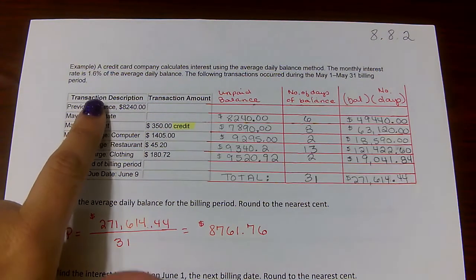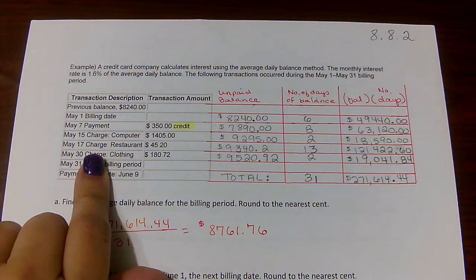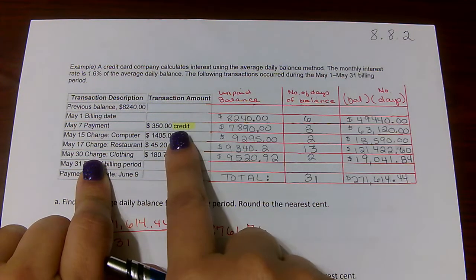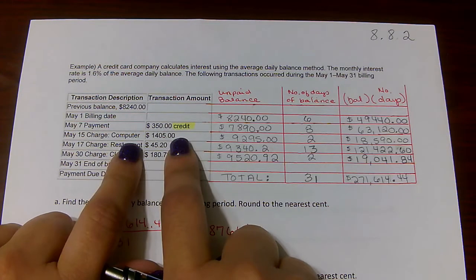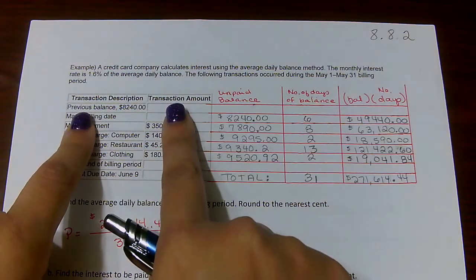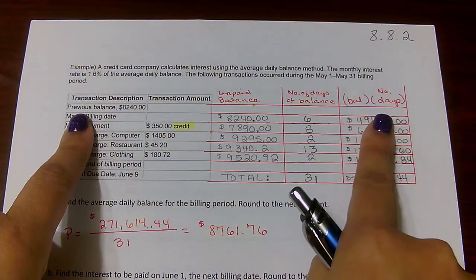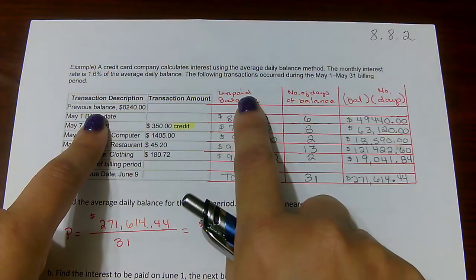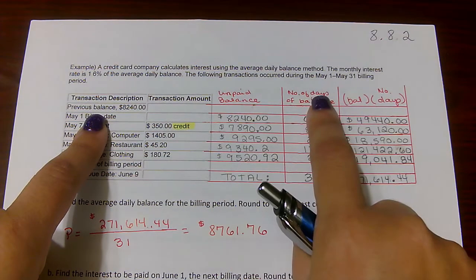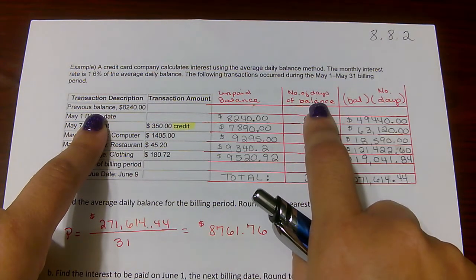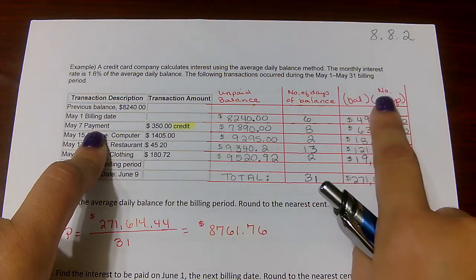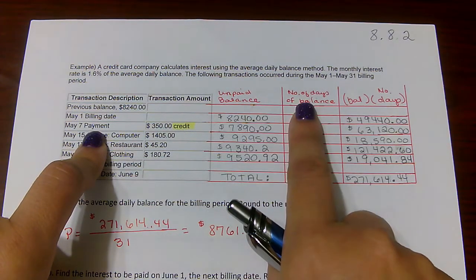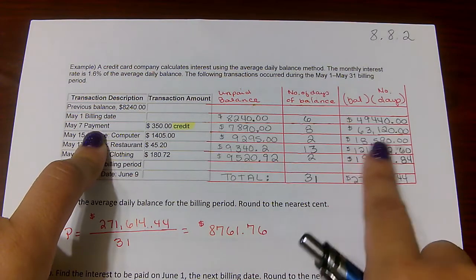These are the transactions of the account, and here we show the amount, either credit or charge. The first thing we're going to do is add additional columns to each of these rows. We have an unpaid balance and the number of days that balance was the same. Over here, we just multiplied the unpaid balance by the number of days to get this value.